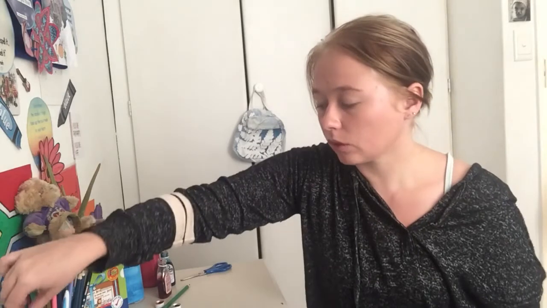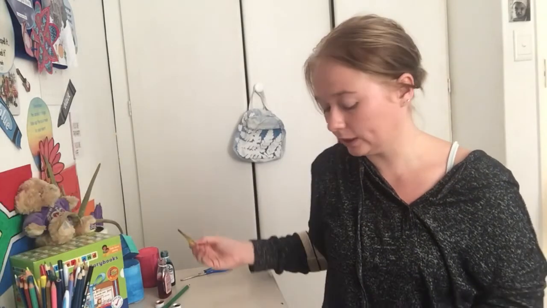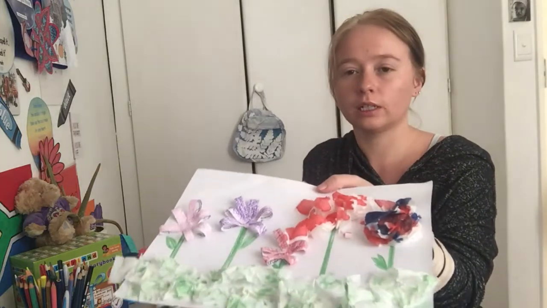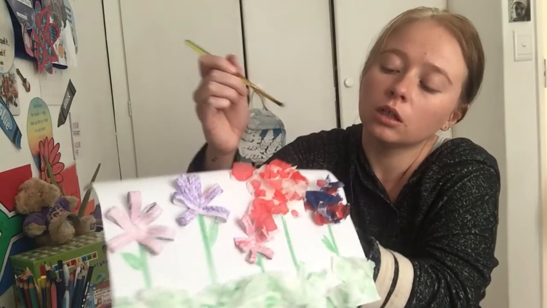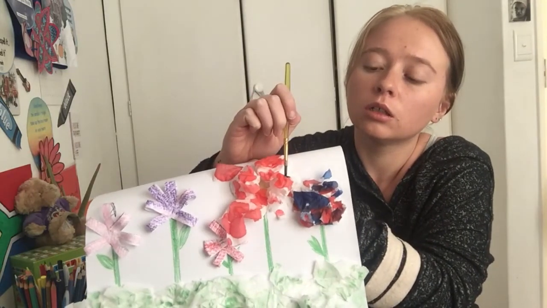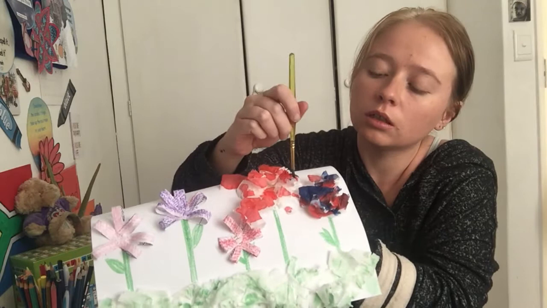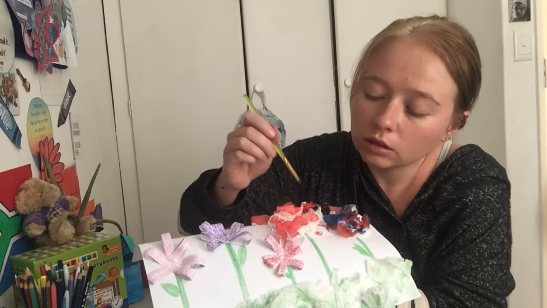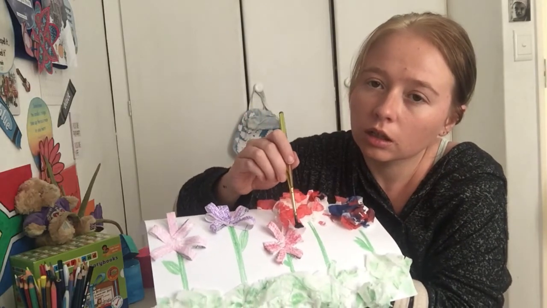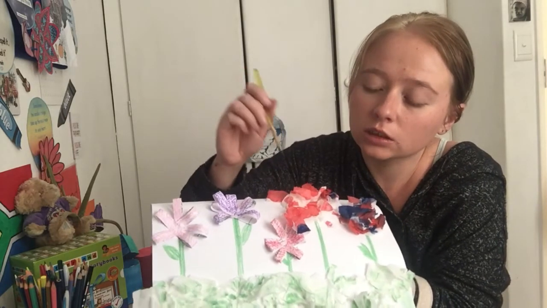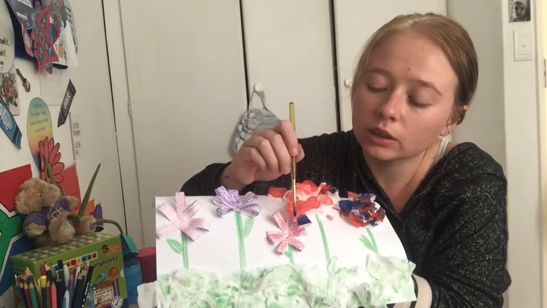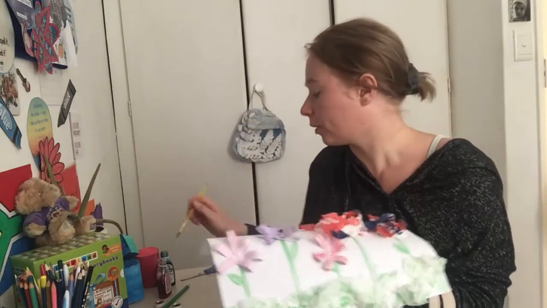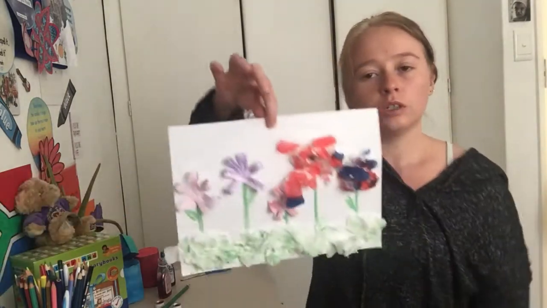Let me show you. To see just how the color spreads. So we'll do one blue on the red flower just so that you can see nicely how it spreads. So it's almost like magic. That it just keeps getting bigger and bigger. So there you go. I add another one there. And that is your flower garden.